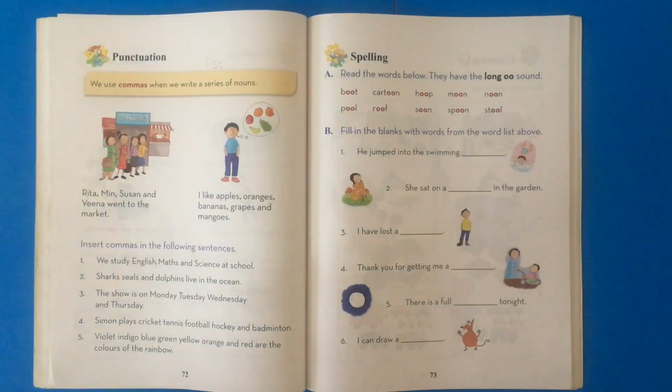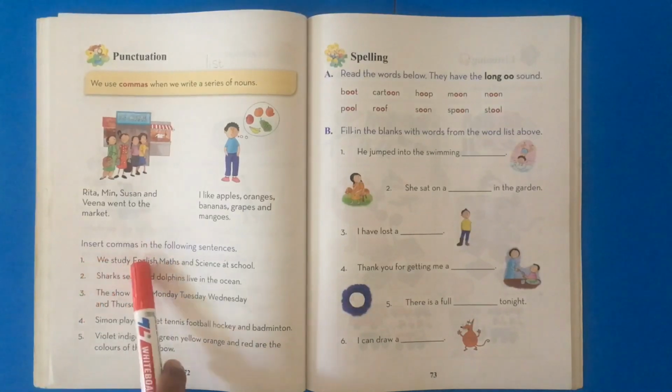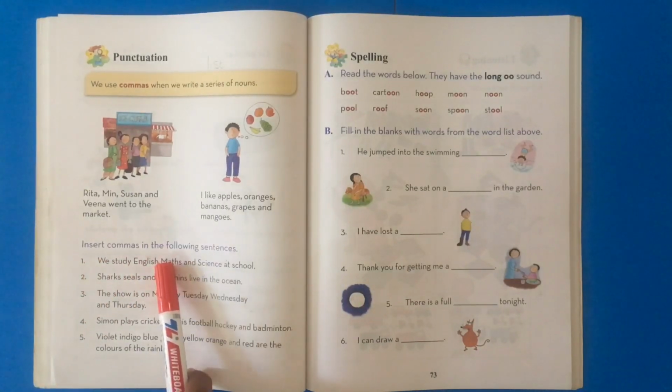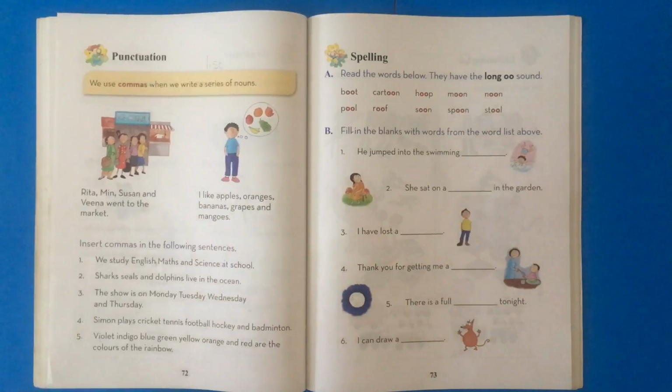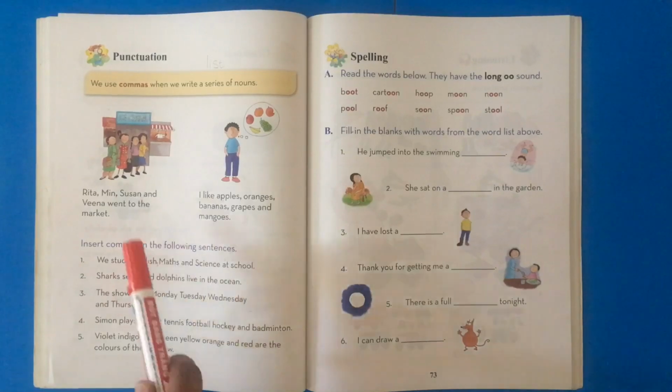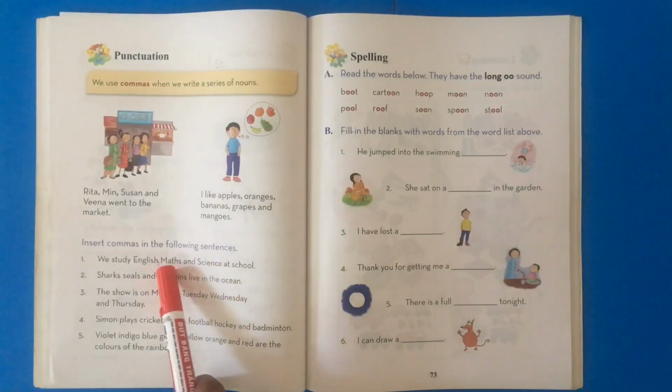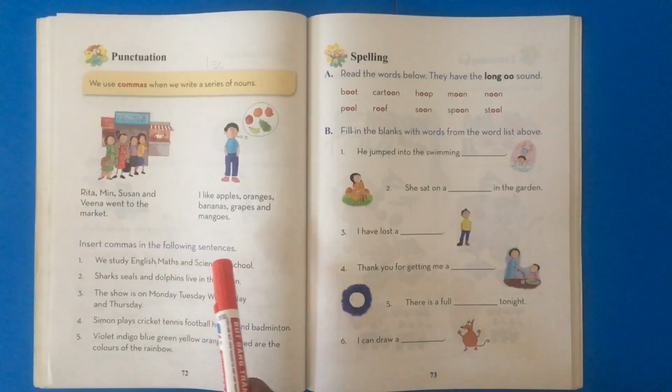So let's look at our activity. We study English, math, and science at school. So where do you think we should put the comma? We study English, comma, math, and science at school.